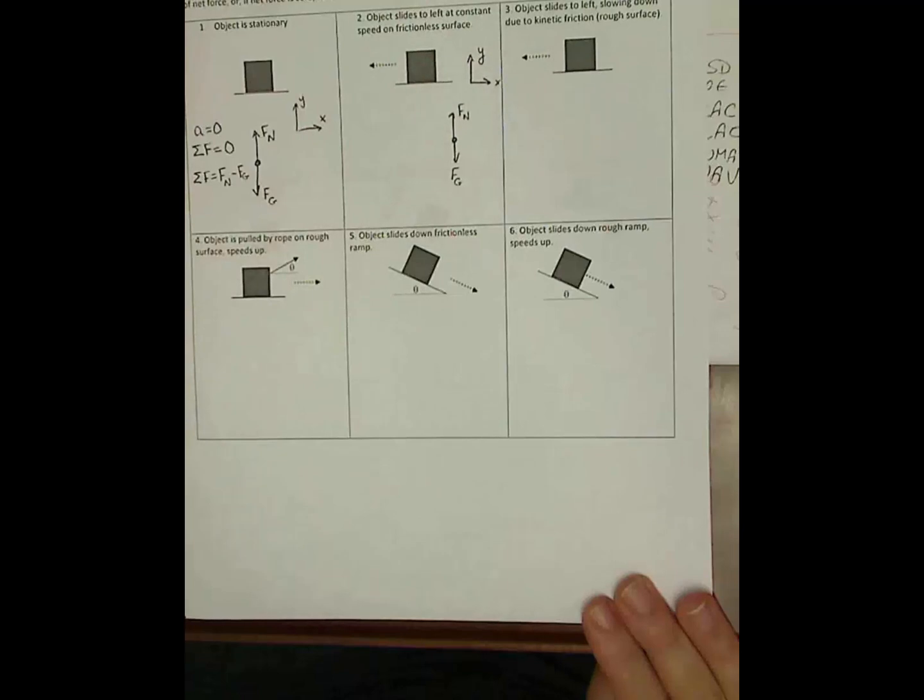All right, what about the other 2 forces? The other 2 forces were friction. Do I have friction? No, it says it's frictionless surface, so no friction. What about tension? No, I'm not told that I have any tension, so I don't have any horizontal forces at all. This is exactly the same as situation 1.